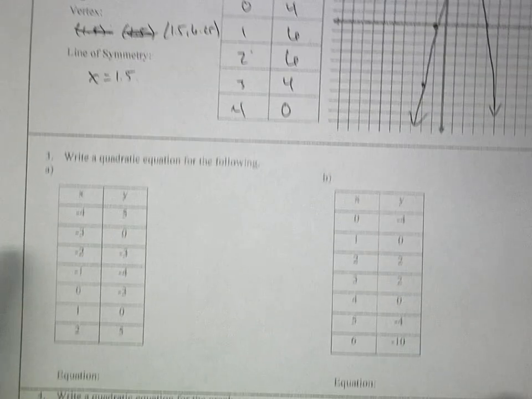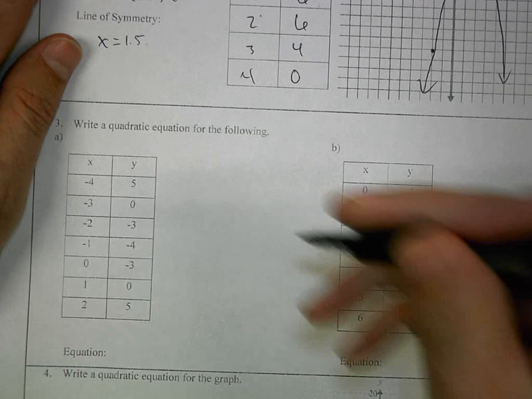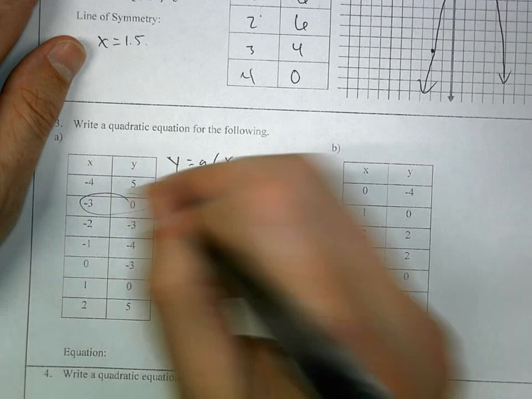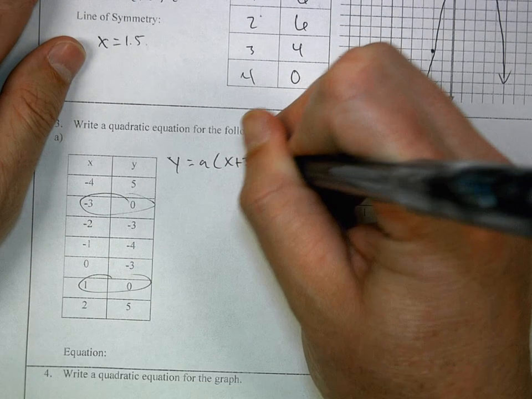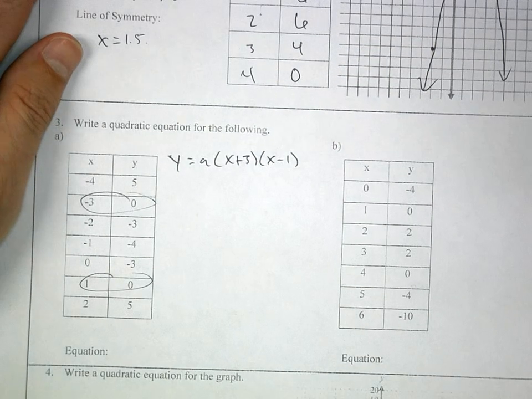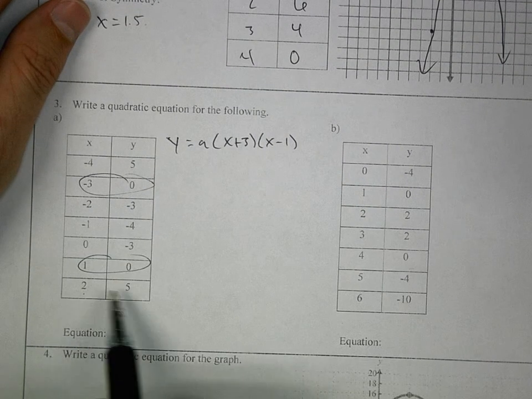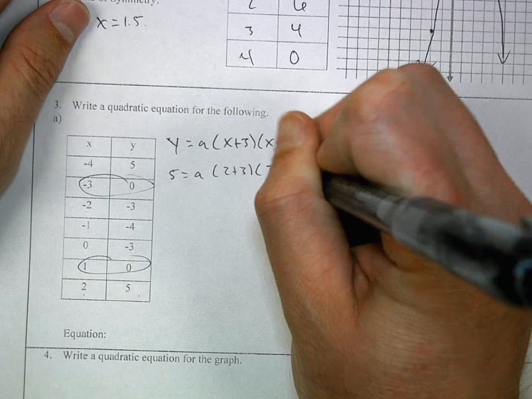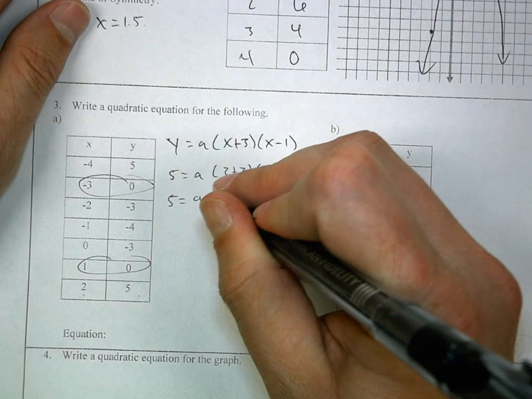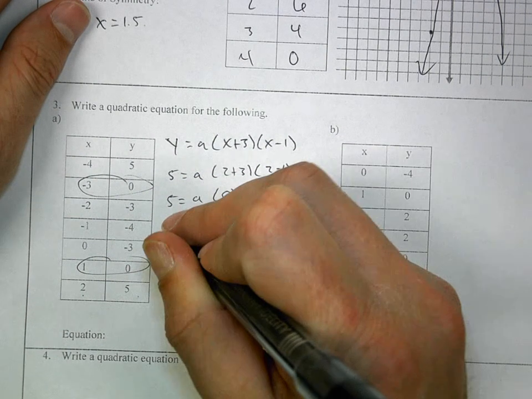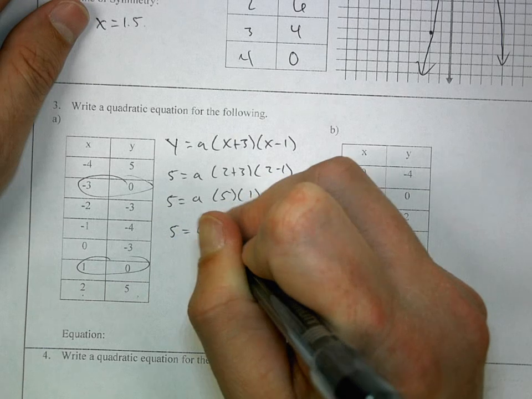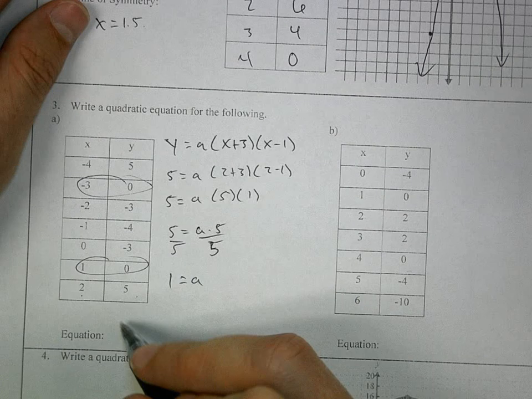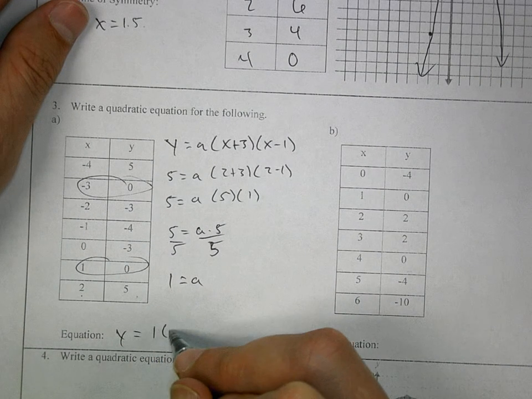Write the equation. This is just like the one we did on the first page. y equals a times x. Our intercepts are going to be negative 3 and 1. So we have to put in a positive 3 and a negative 1. Plug in any other point. 2 and 5 will be okay. So 5 equals a times 2 plus 3 times 2 minus 1. 5 is equal to a times 5 times 1. Which means 5 is equal to a times 5. Divide both sides by 5, and 1 is equal to a. So our equation is y equals 1 times x plus 3 times x minus 1.